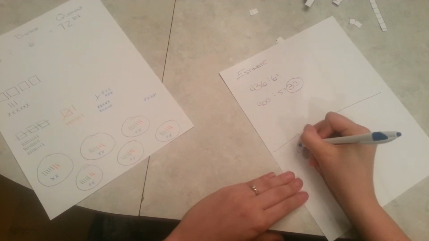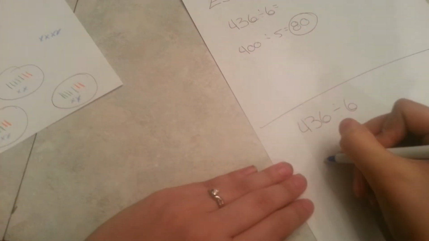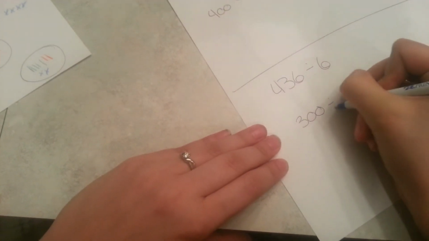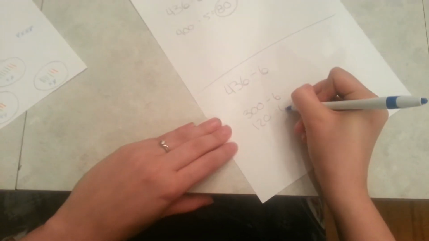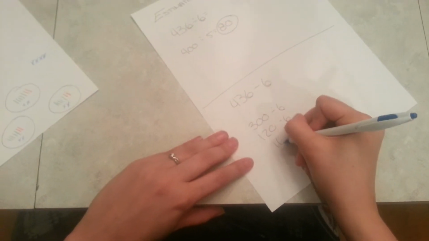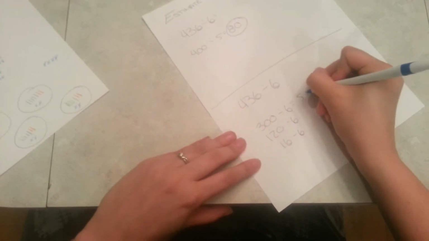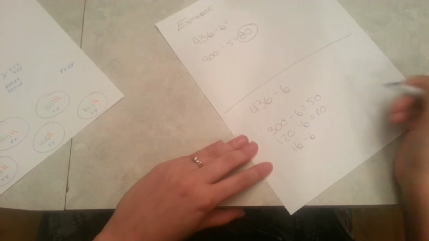So we took our dividend of 436 and divided it by our divisor of 6. Our dividend of 436 we broke down into 300 and divided that by 6, and we also took our 120, divided that by 6, and we took our 16 and divided that by 6. So for our 300, we came up with 50. For 120 divided by 6, we came up with a quotient of 20.